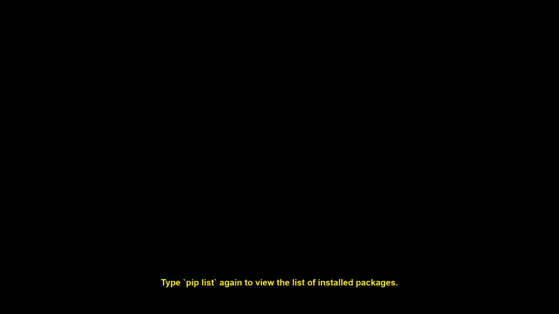Type pip list again to view the list of installed packages. Ensure that the OpenAI API Test Tools package is no longer present. If you need to uninstall any additional dependencies, repeat the uninstall process for those packages as well. That's it. You've successfully uninstalled the OpenAI API Test Tools package.